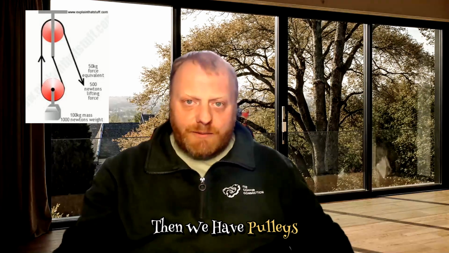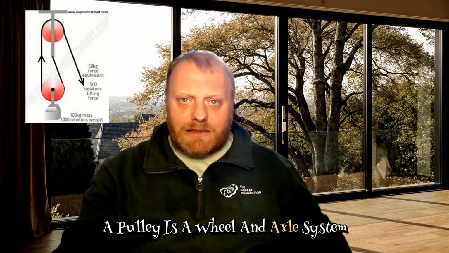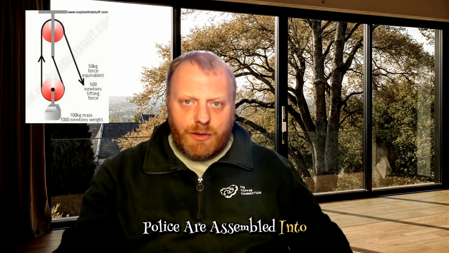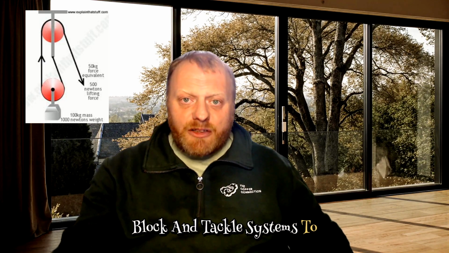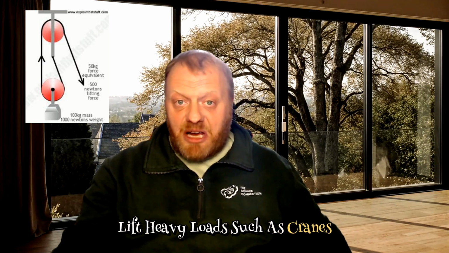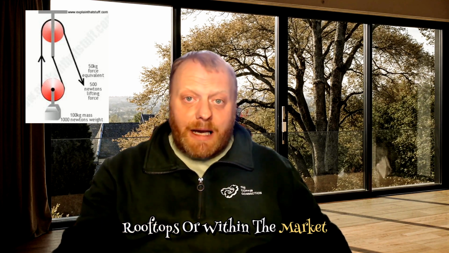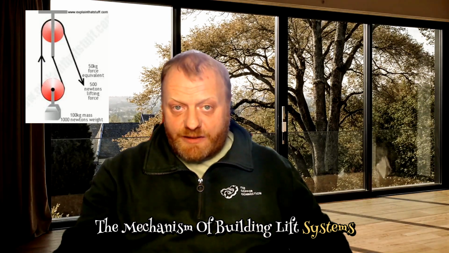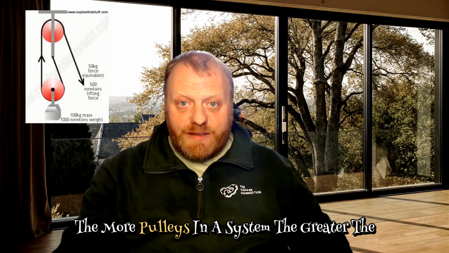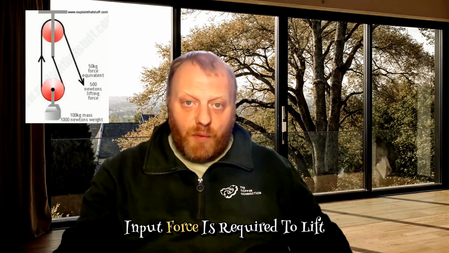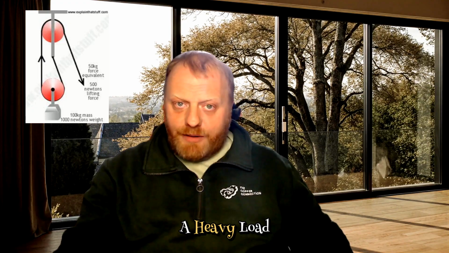Then we have pulleys. A pulley is a wheel and axle system used with cables to change the direction of a force or to gain mechanical advantage. Pulleys are assembled into block and tackle systems to lift heavy loads such as cranes used to hoist large HVAC units onto rooftops or within the mechanism of building lift systems. The more pulleys in a system, the greater the mechanical advantage, meaning less input force is required to lift a heavy load.